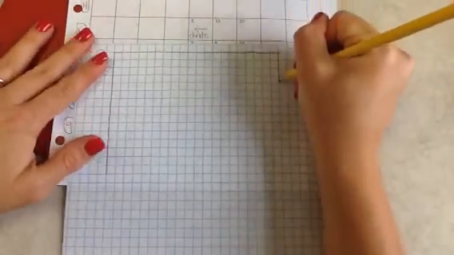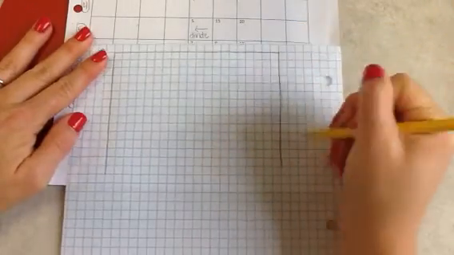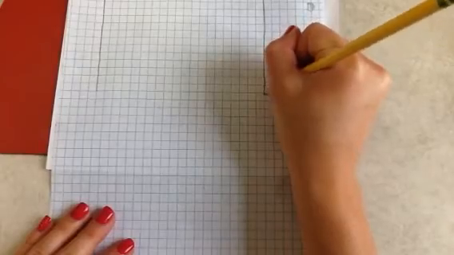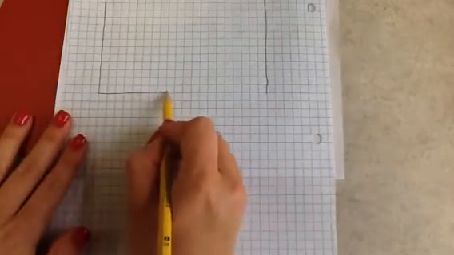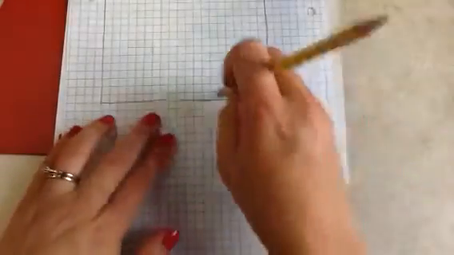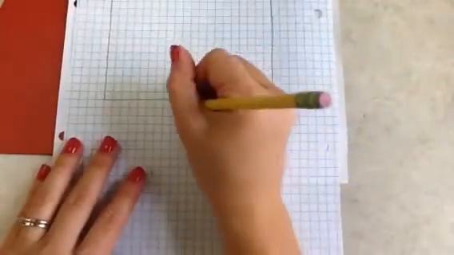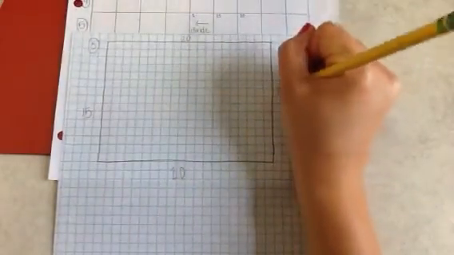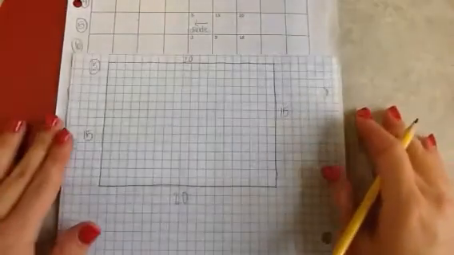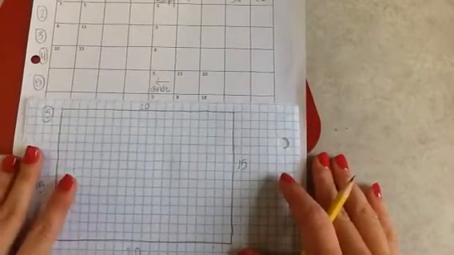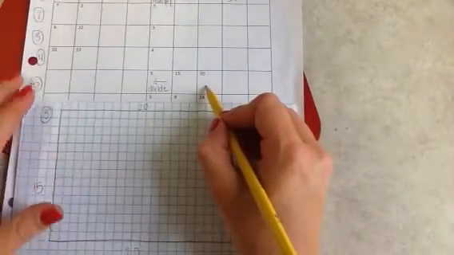Alright, so if you need to pause the video, you can to get caught up with my drawing. And label. I'm going to label this 20 and label this 15. So again, this is 20 and this is 15. Okay, so if you want to pause the video and make sure everybody has their drawings, go ahead. So here we have a length of 15 and a width of 20.